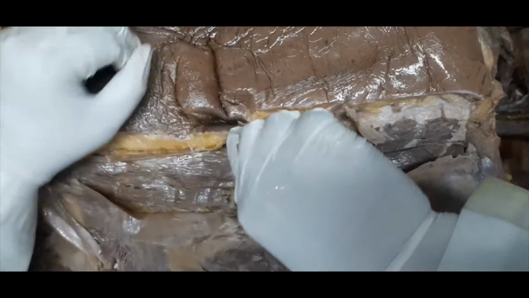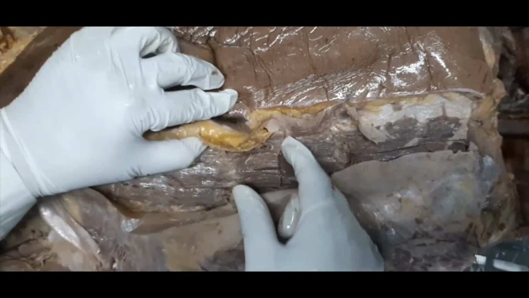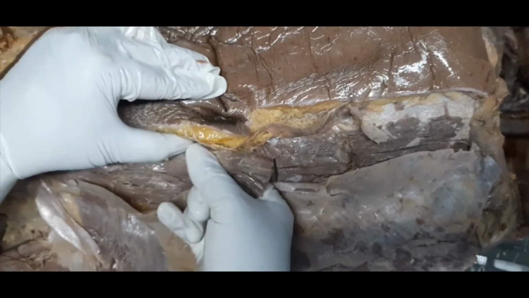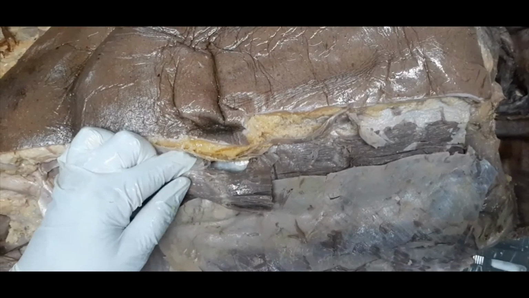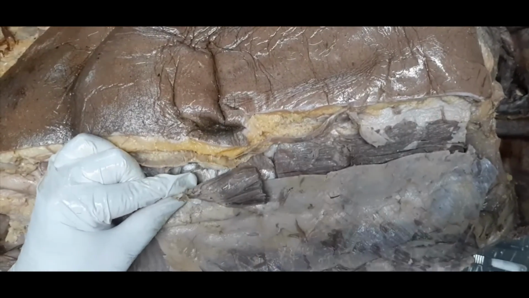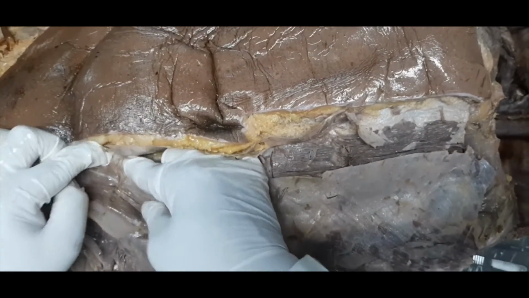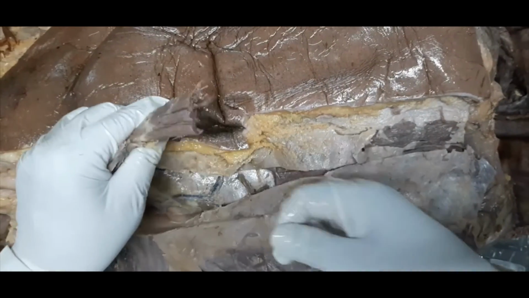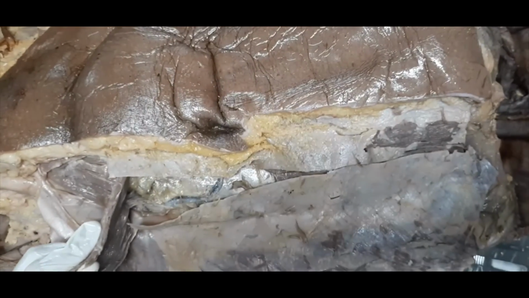Let me do it. This is fused. Old man, a lot of fusions are seen here. So I am removing the adhesions of this muscle, and then we'll remove this. See this, I am reflecting it downward.